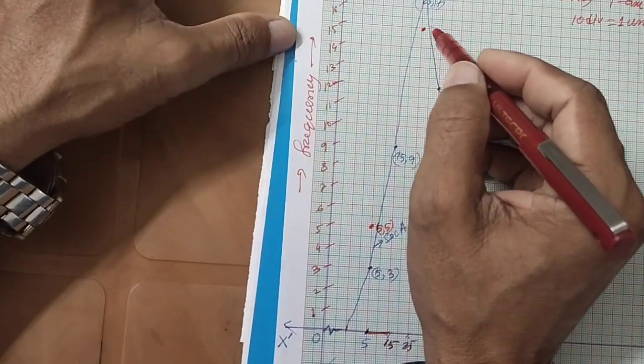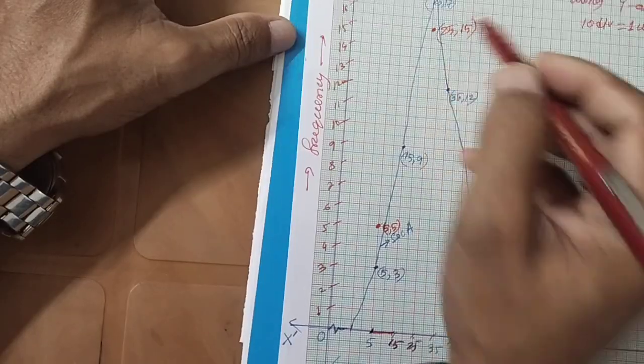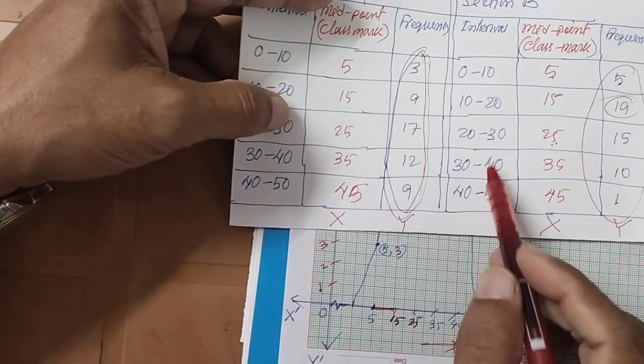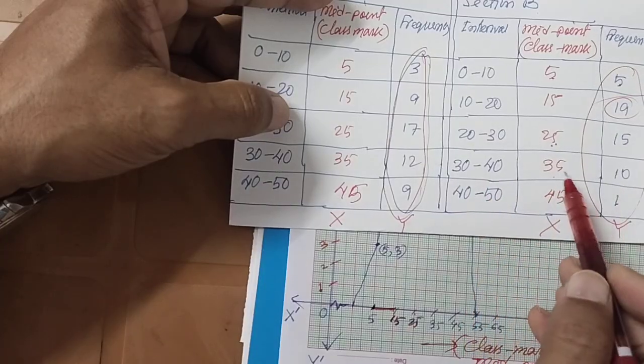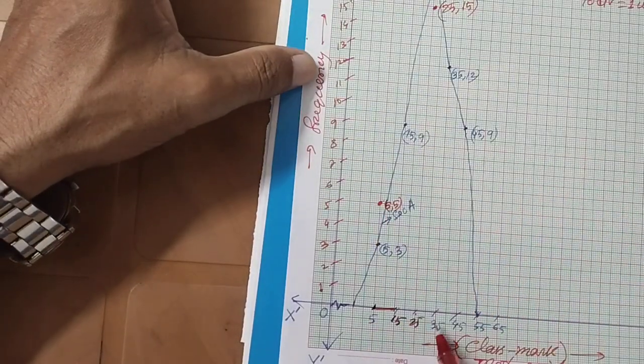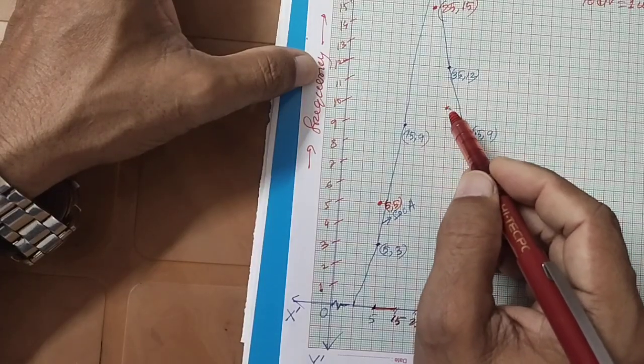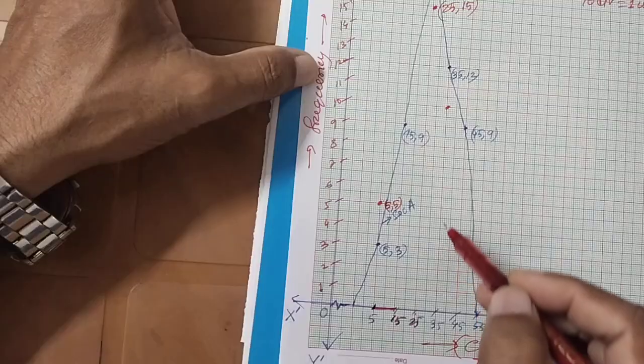This is the point 25, 15. When midpoint 35, frequency 10. This is the point 35, 10.